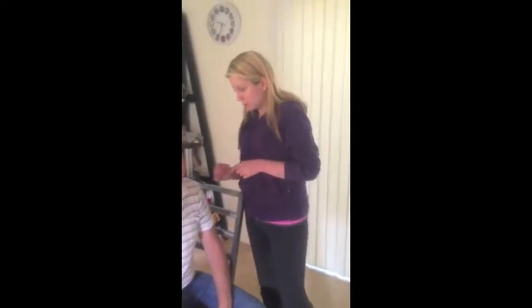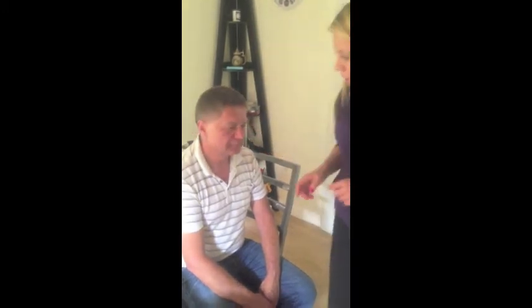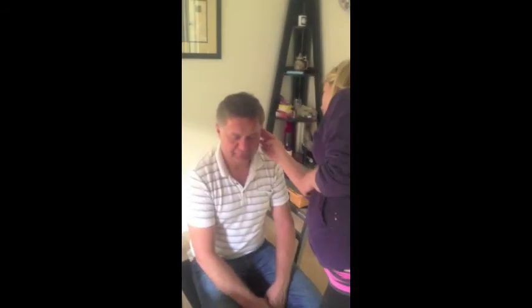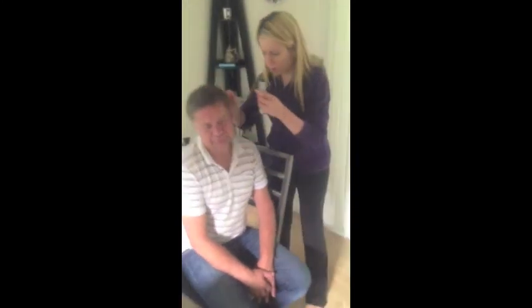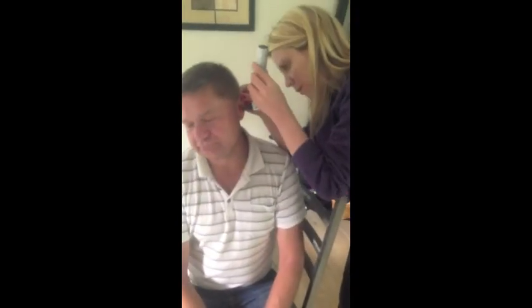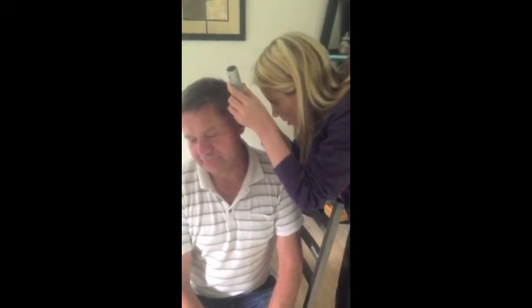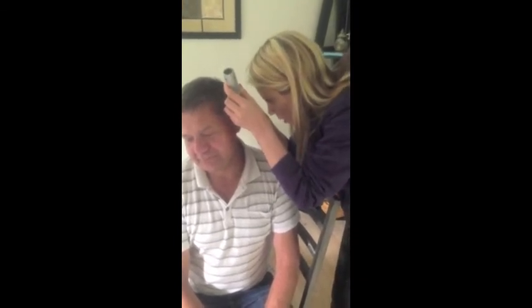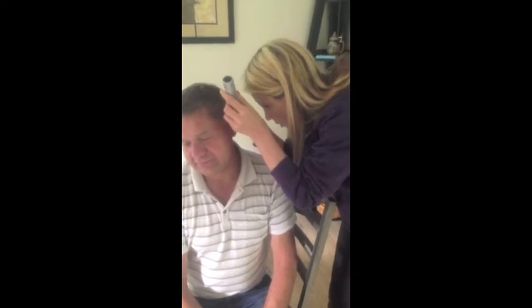Now I'm going to assess external eye position, alignment, and the skin condition. No breakdown on any ones I see. Now I'm going to assess auditory canal, tympanic membrane looks pearly, no drainage, no serum, everything looks good.